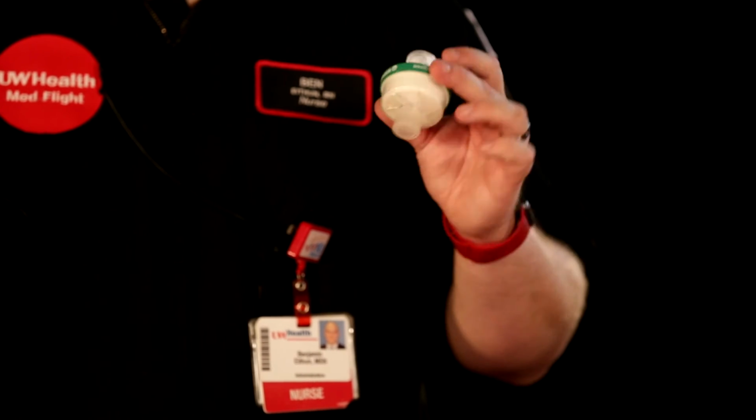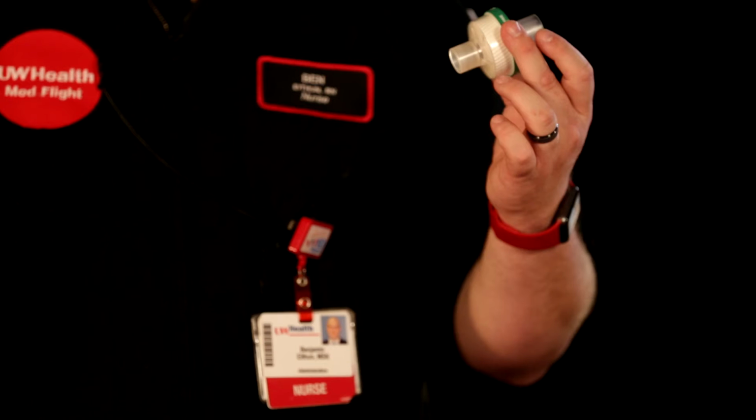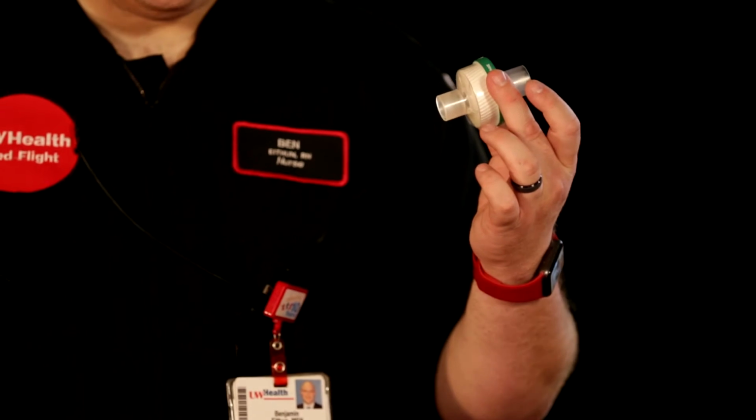For example, if I'm going to bag mask a child, that's going to cause their airway mucosa to spread whatever pathogens they have in there. So anytime you have to bag a child, you want to make sure you have a filter, if at all possible.